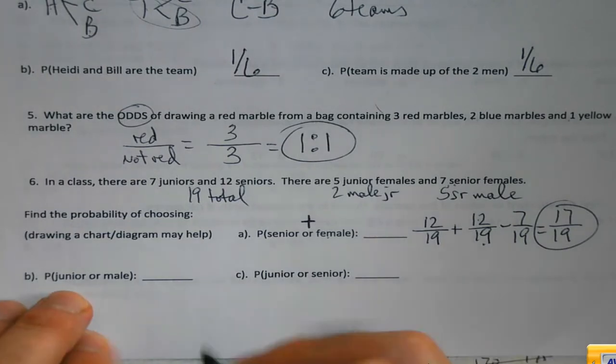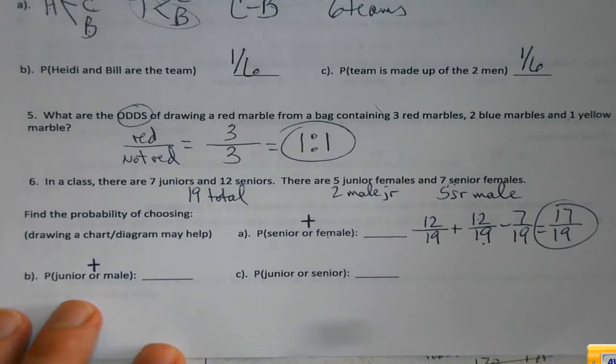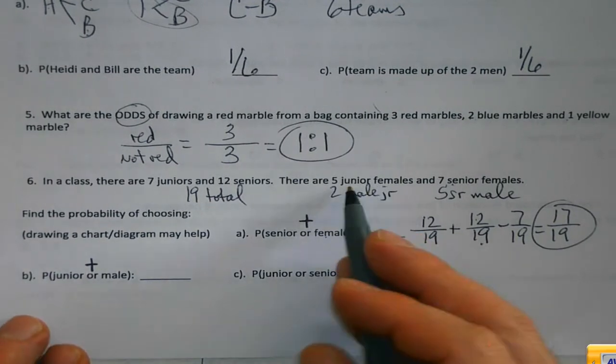Okay. Junior or male. Same idea. Juniors, 7.